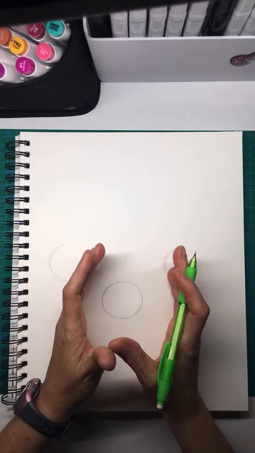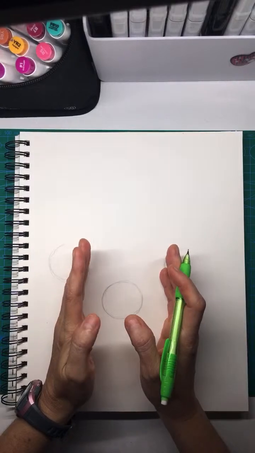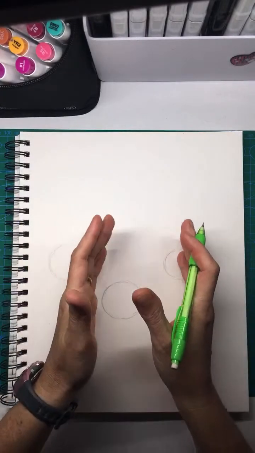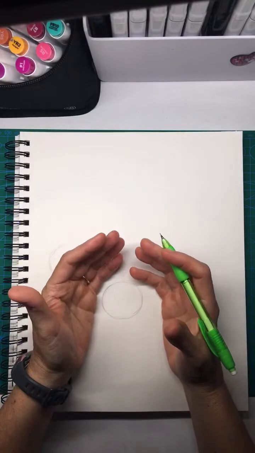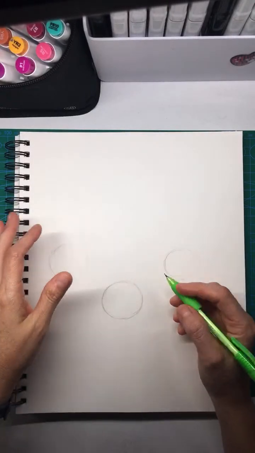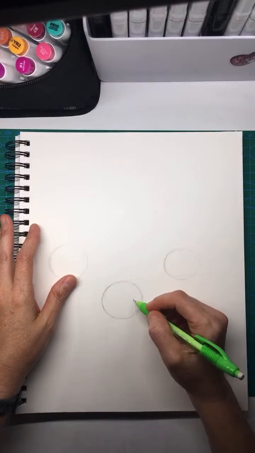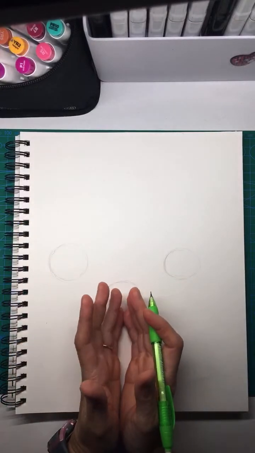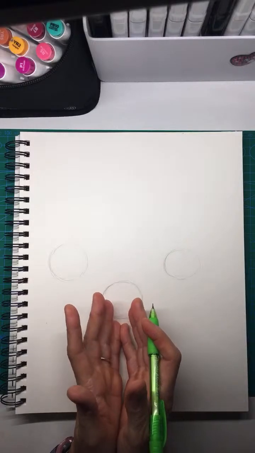Okay, we continue here. I kind of want to have two that are coming out of the page, so it's going to be in perspective forward. It means that the head's gonna be bigger and the body's gonna be stretched out thin at the end.